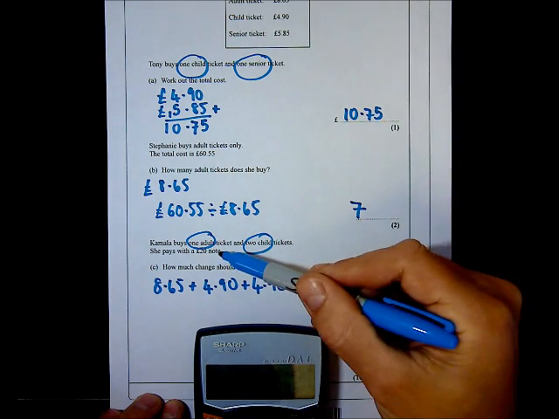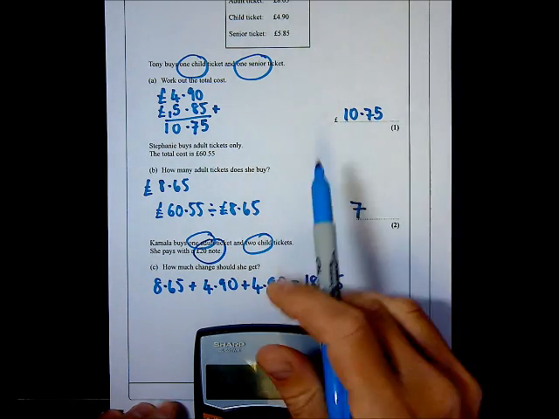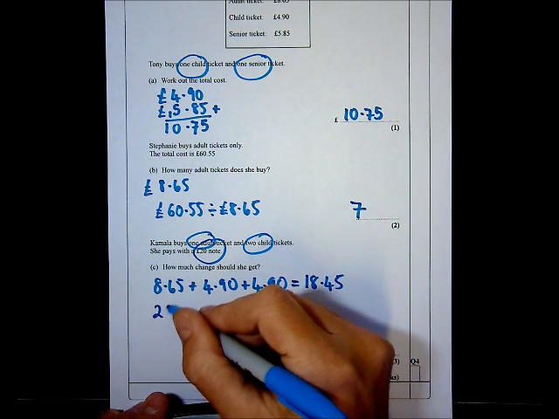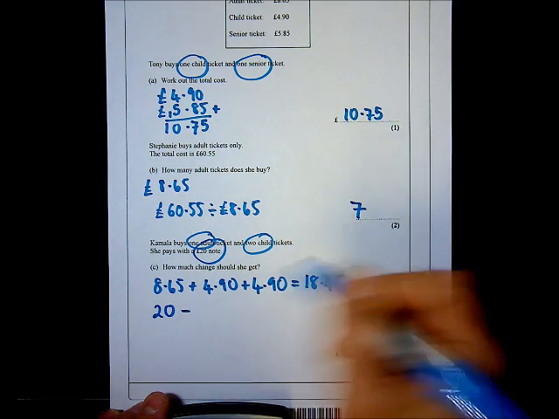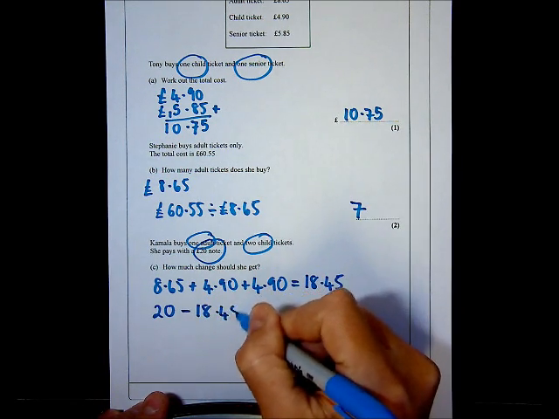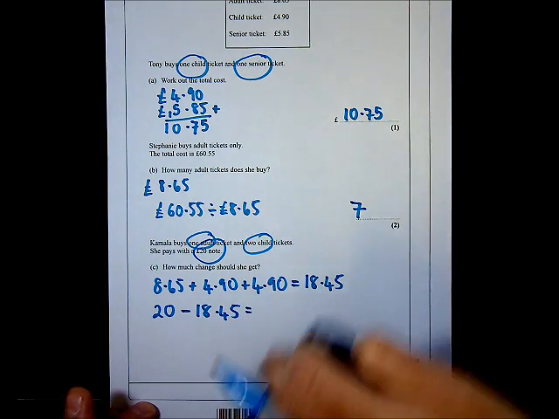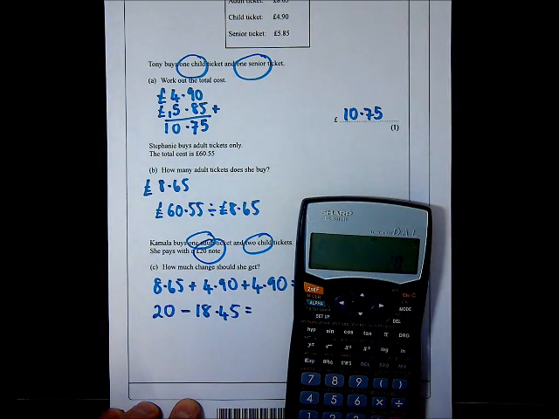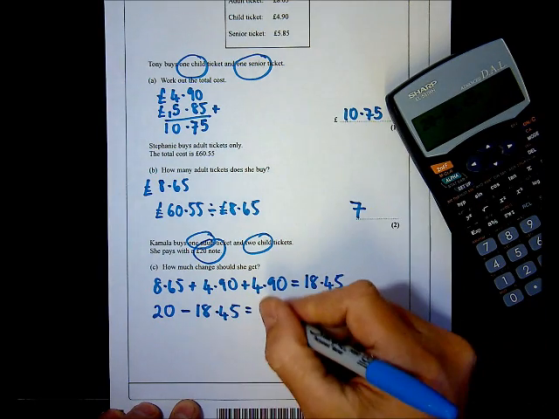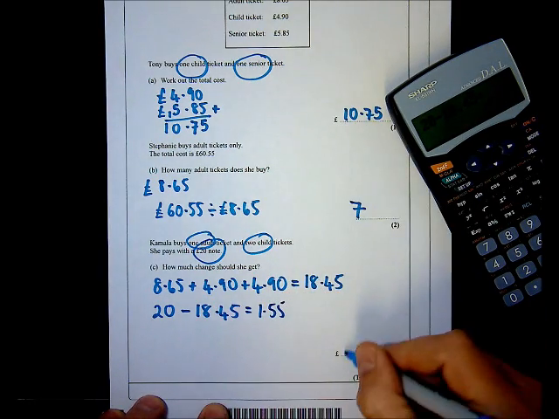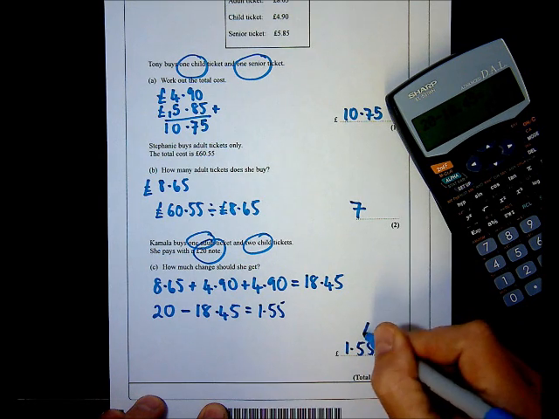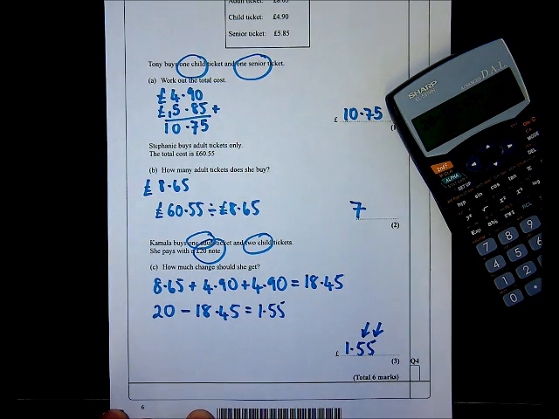I'm told that she pays with a £20 note, and I'm asked to work out the change. So I'm trying to do £20, take away £18.45. So again, on my calculator, £20, take away £18.45, £1.55. And I write that in the answer box, and again, making sure I've got 2 numbers after the decimal point to signify the pence.